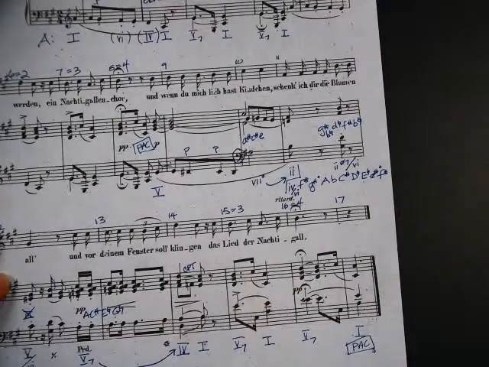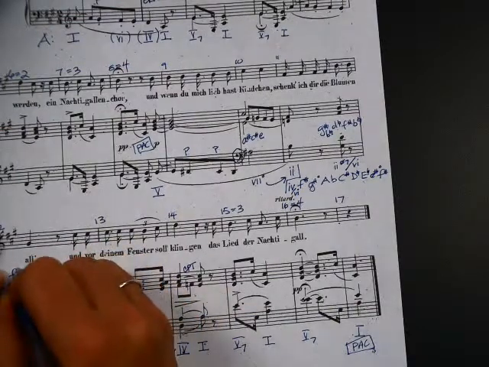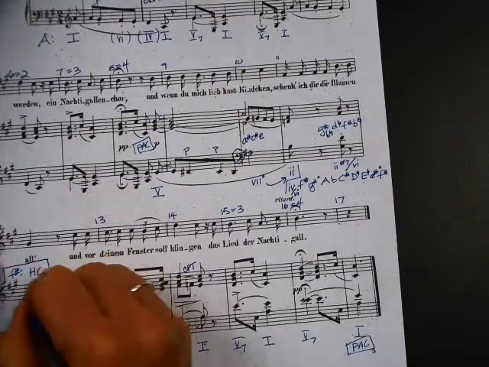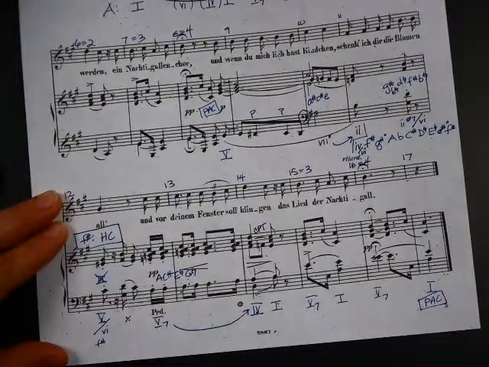This is a half cadence. In our key of F sharp minor, this is a half cadence. We arrived only on 5. We didn't confirm the key of F sharp minor by actually having an F sharp minor triad. It's a half cadence in the relative minor.